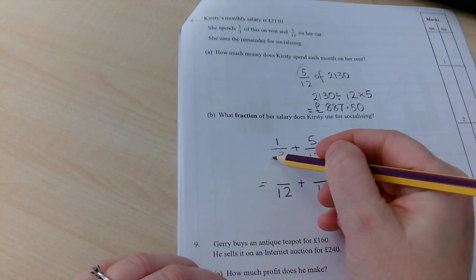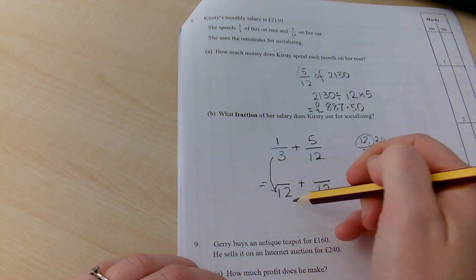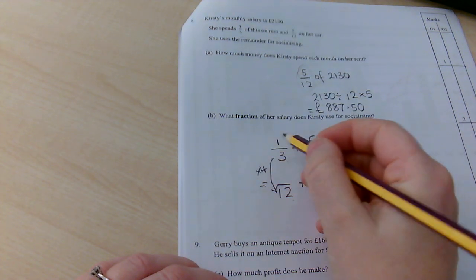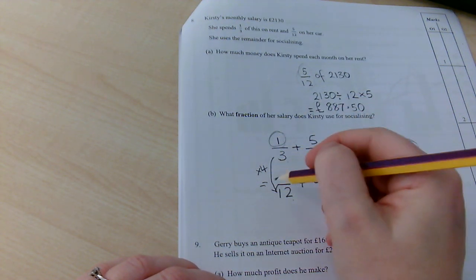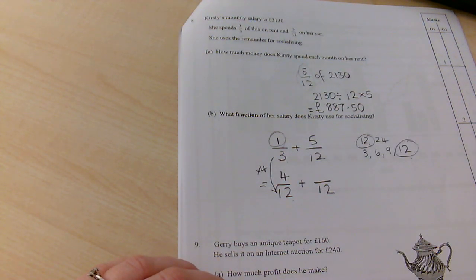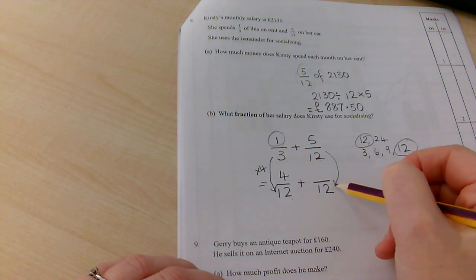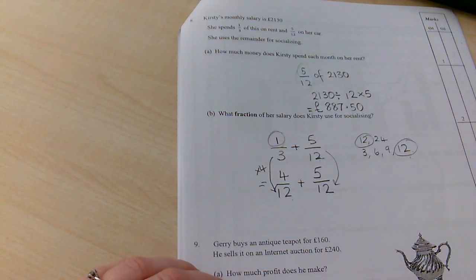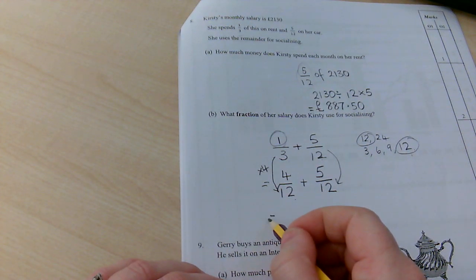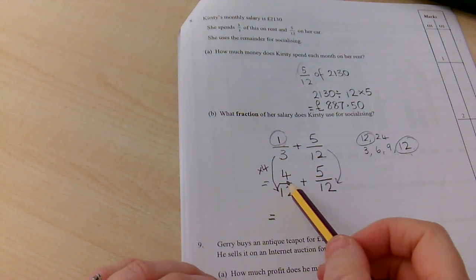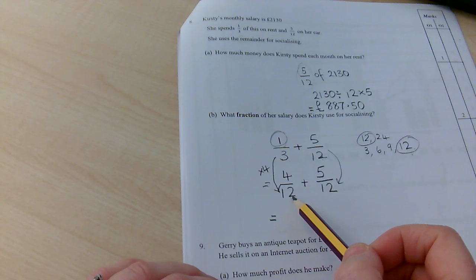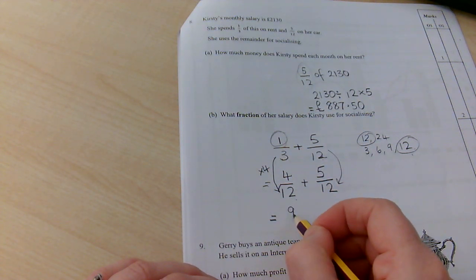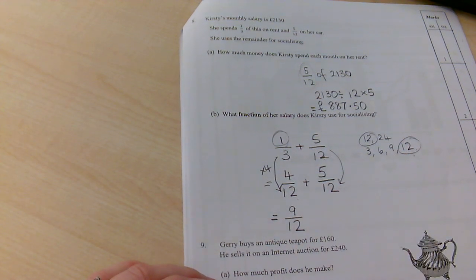So for the first one, you've turned 3 into 12, so you've multiplied by 4. You'll do the same to the top, so the 1 will become 4. For this one, it was 12 to start, so you don't change it. It stays as it is. Now to add that together, if you've got 4/12 and you add on another 5/12, altogether you're going to have 9/12.